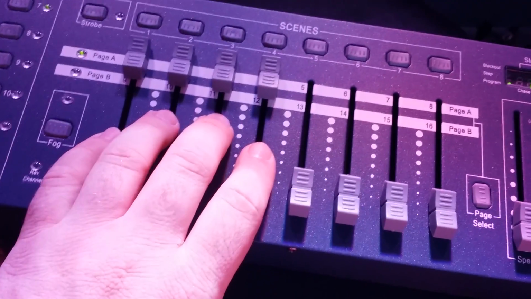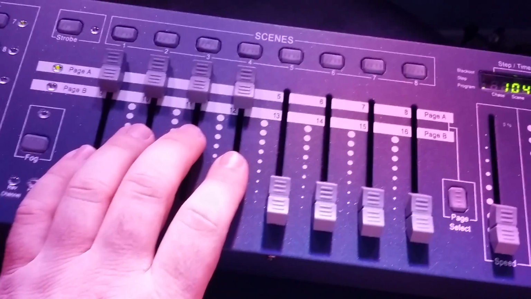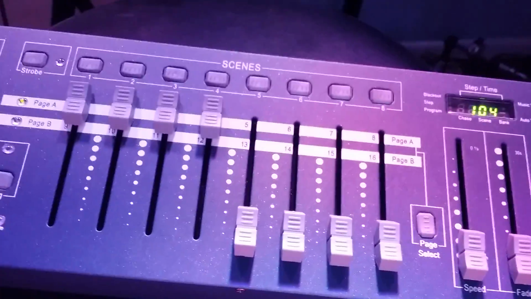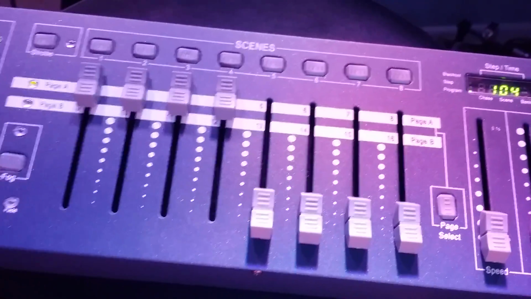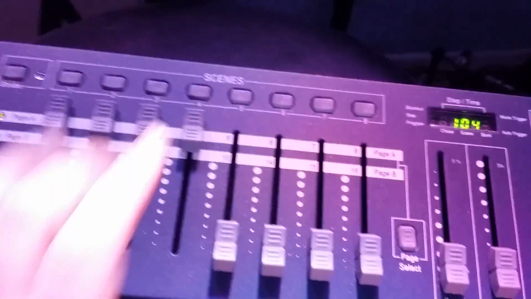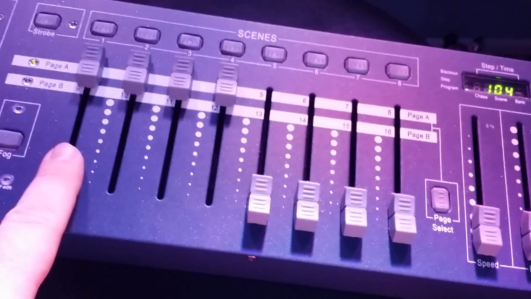Of course, I'm just using the budget fixtures from eBay because that's really all I can afford, but I'm having no issues with them, so I can expect a repeat performance. And these have lasted me a few months now, so I'm happy about that. And these are 7-channel fixtures, which means they are going to use channels 1 through 7 on the board here.